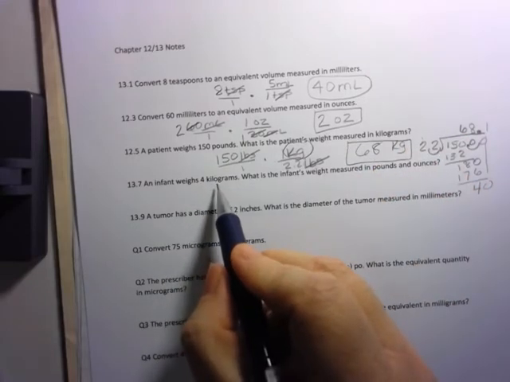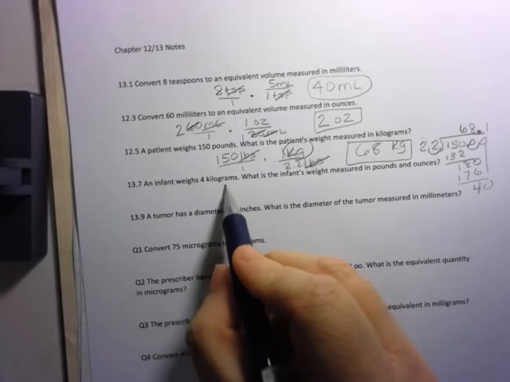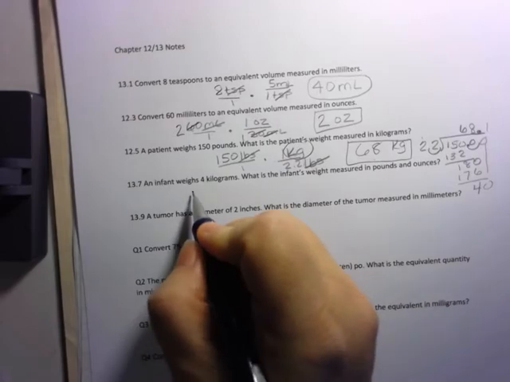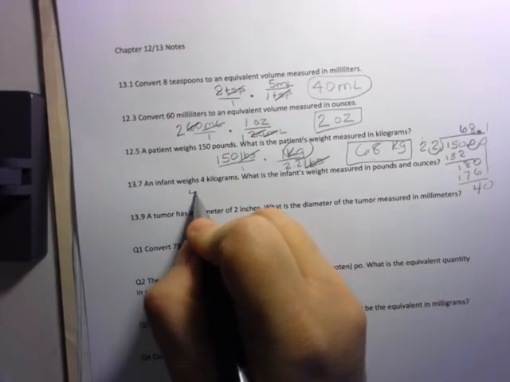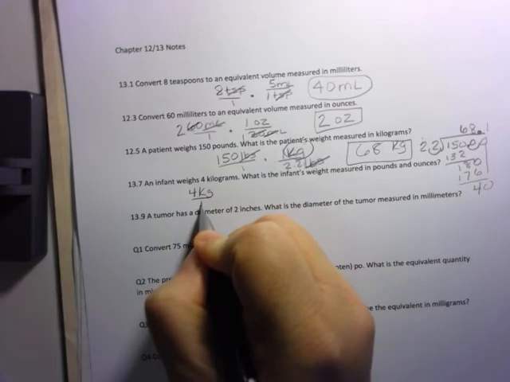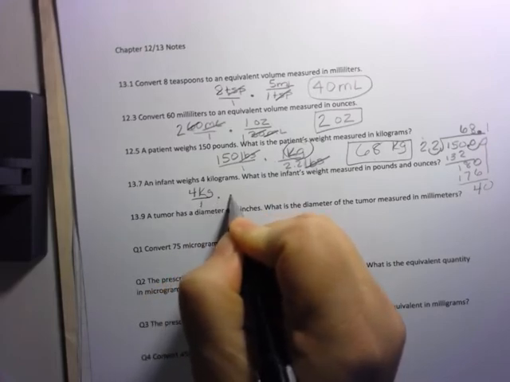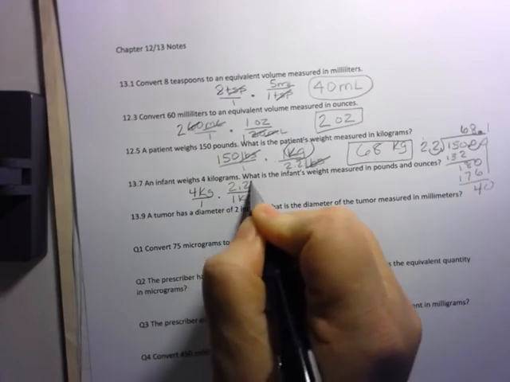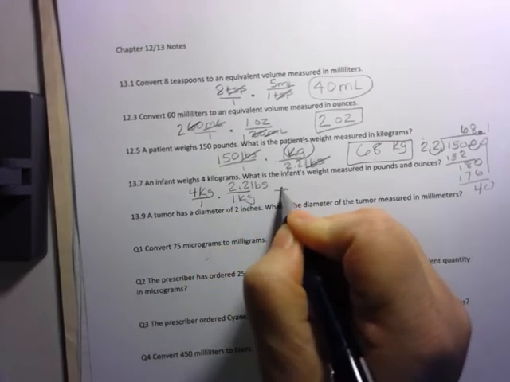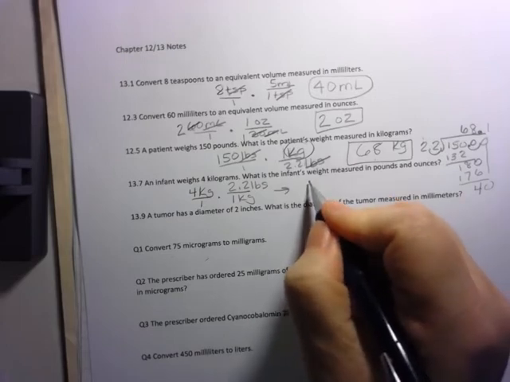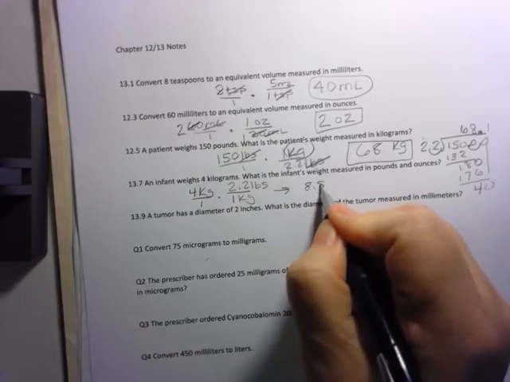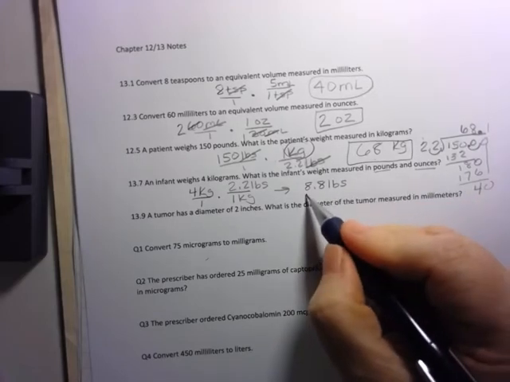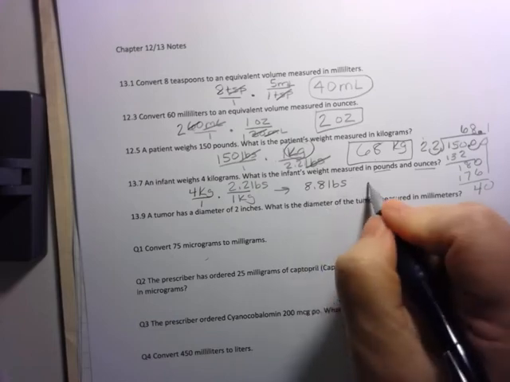If an infant weighs 4 kilograms, what's it in pounds and ounces? So I have 4 kilograms over 1. 1 kilogram is the same as 2.2 pounds. That would be 8.8 pounds. Now we want it in pounds and ounces. So it would be 8 pounds.